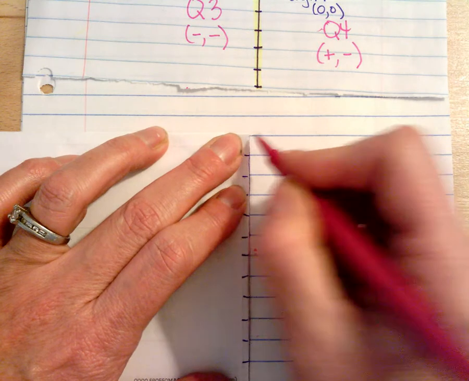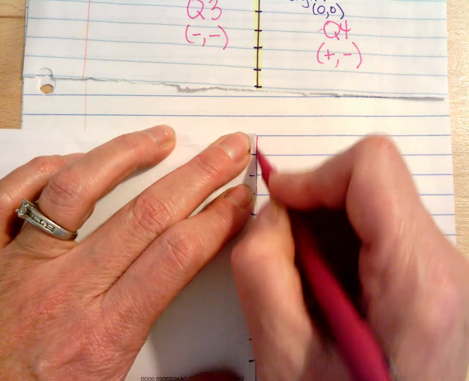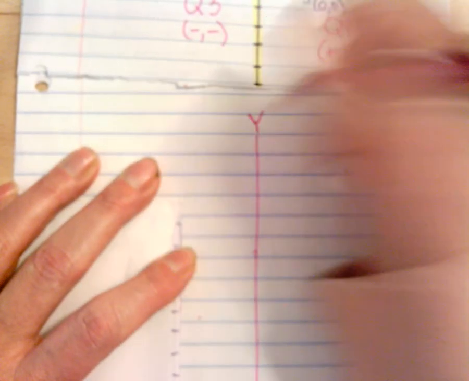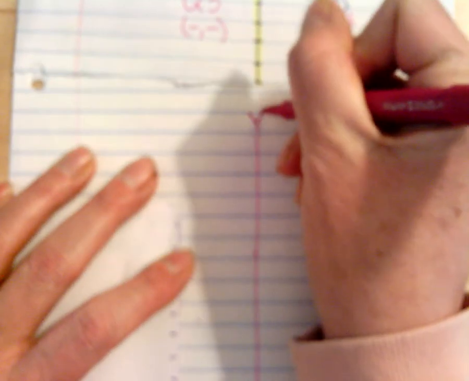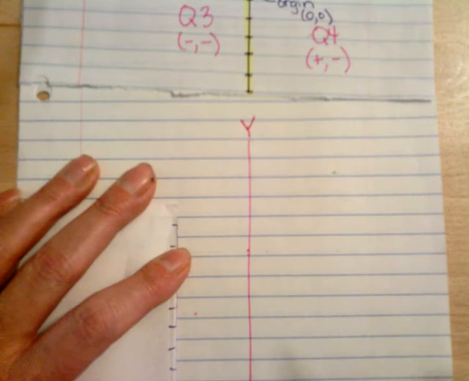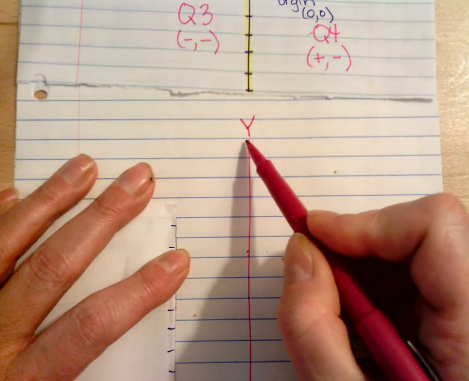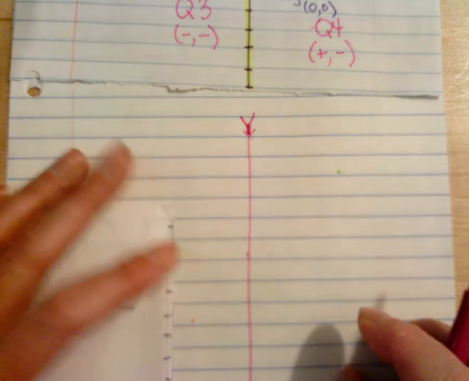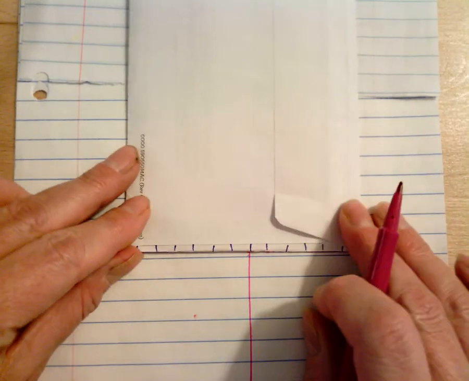Here we are. I'm going to do my y-axis first, just to get you all really good with knowing your x and your y. And just remember, I remember that this is y. There we go. The y, because it goes straight down. Okay. And then we're going to go ahead and put our x-axis on. Remember, all I'm using is just an envelope.